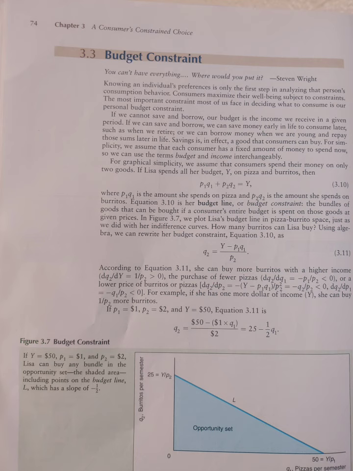On the vertical axis, 25 equals capital Y over P sub 2, and 50 equals capital Y over P sub 1 on the horizontal axis. There is a solid blue line connecting the 25 on the vertical axis, Q sub 2, and the 50 on the horizontal axis, Q sub 1. And beneath that line is the opportunity set. This equation is plotted in figure 3.7.